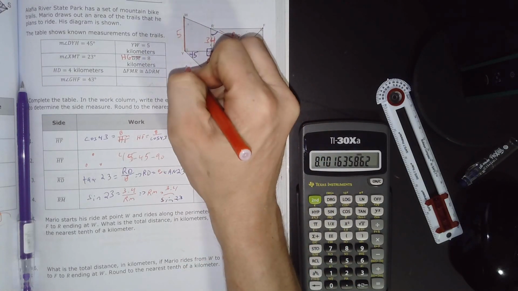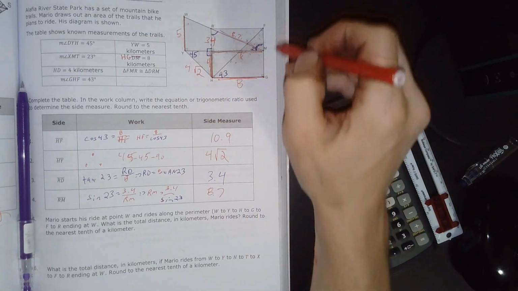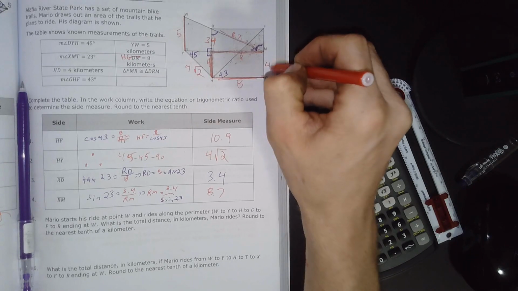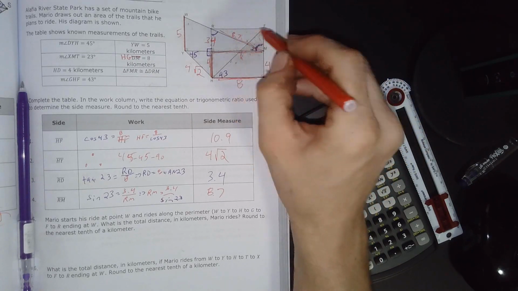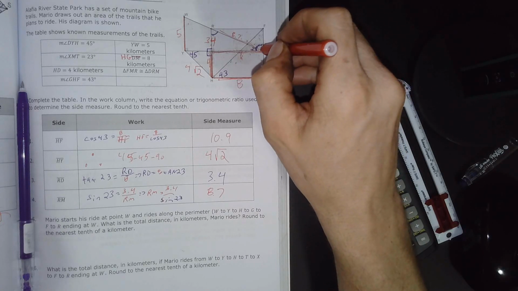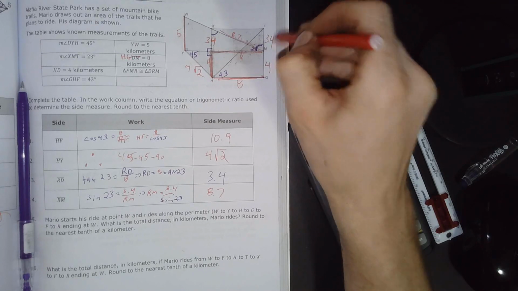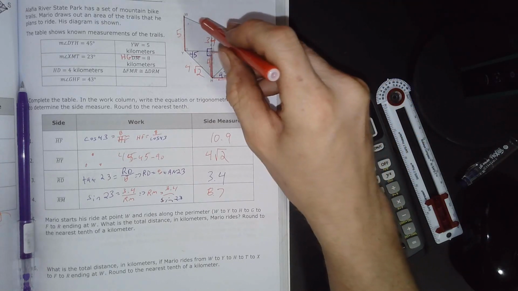This is 4 square root of 2. Then we have to figure out this length, which we know is 4. This is a right angle, this is a right angle, that's a right angle. This is 3.4. And so we have to figure out this length here.